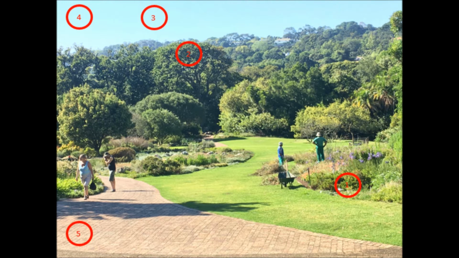Sunlight is one of the most important. Almost all land species of plants require sunlight, and without it, they would not be able to produce nutrients through photosynthesis. Number 4 would be representing this abiotic factor.